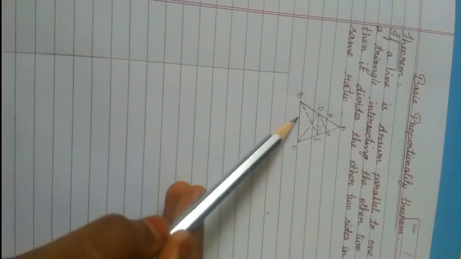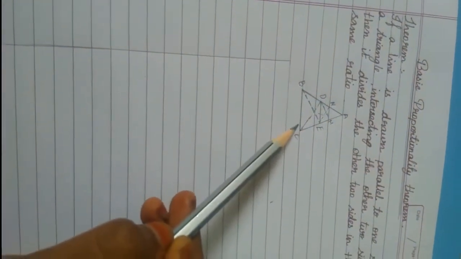We'll connect this diagram with this question. If a line is drawn parallel to one side of the triangle, any one side we can take. Now I have taken this base as that one side.